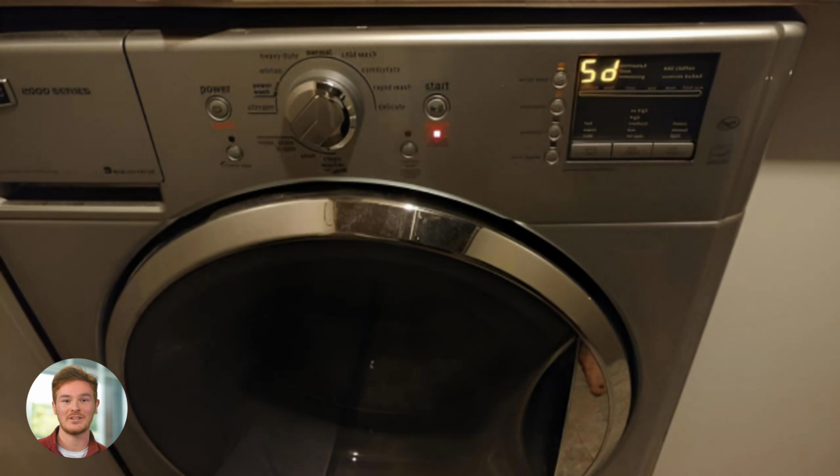Today we're diving into a pesky problem many have been asking about, the infamous Maytag Washer 5D or SD error code. Since you're here, I'm guessing you've seen that annoying little message pop up too. Trust me, you're not alone. So here's everything you need to know about this error code.